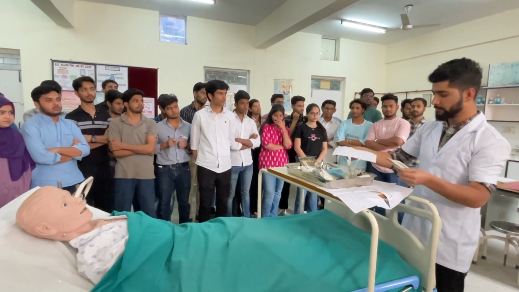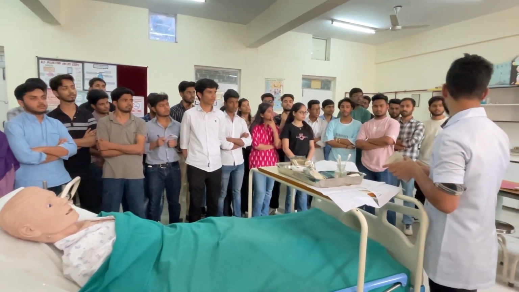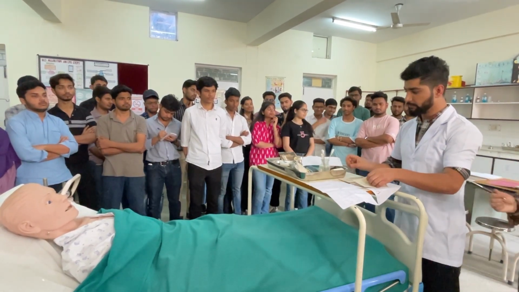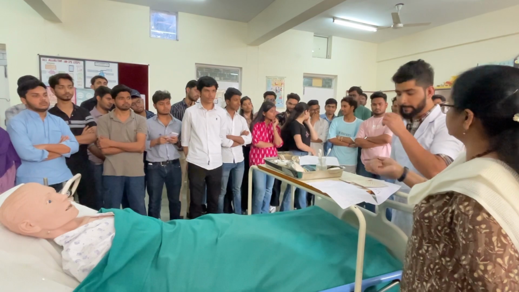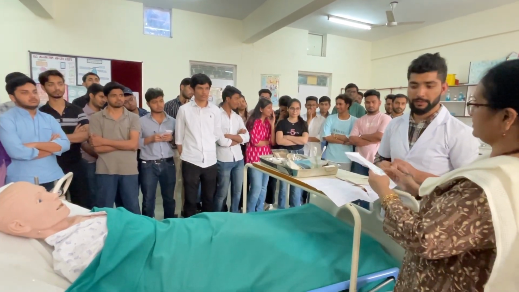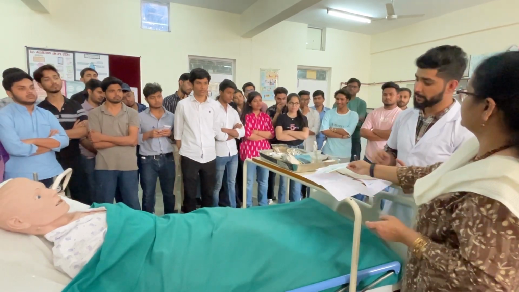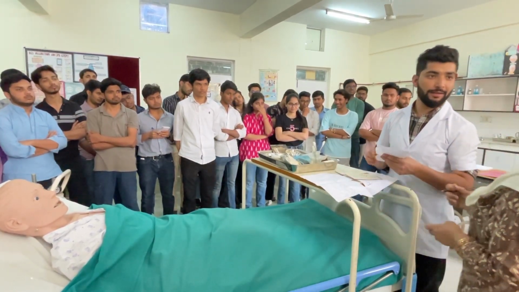Is it a clean procedure or a sterile procedure? So this is a sterile one. This one is sterile or a clean one? So you have wasted one sterile.